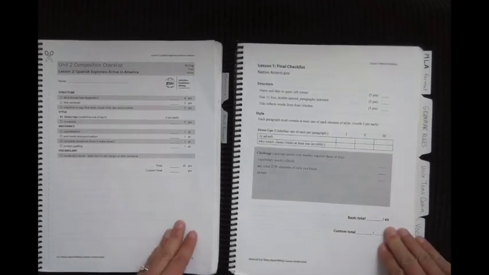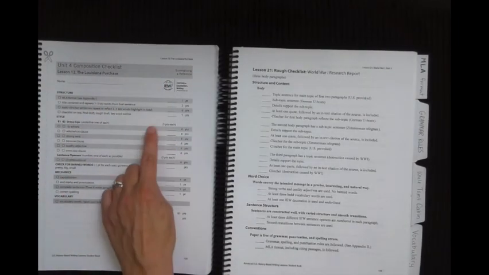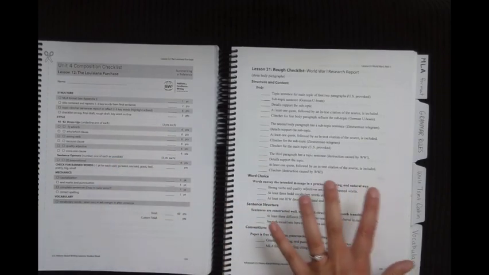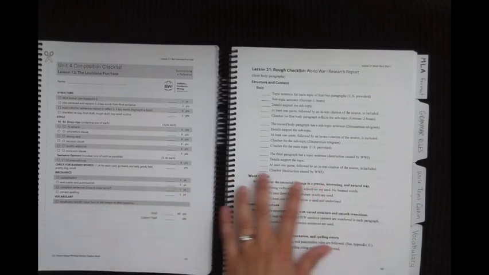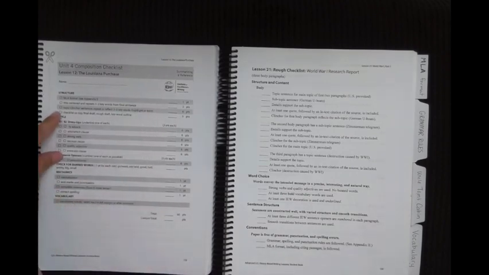I love these rubrics. Now, if you're familiar with IEW, you've seen this rubric where it just has gray, white, gray, white. It doesn't always look like that in the advanced version. So I just kind of flipped it through. This one is lesson 12. This one is lesson 21. In the basic, it still looks the same. It's just longer with what they require, okay?